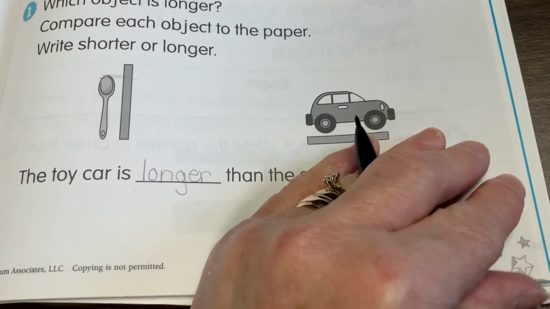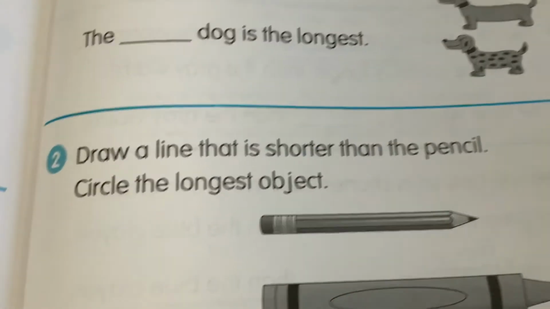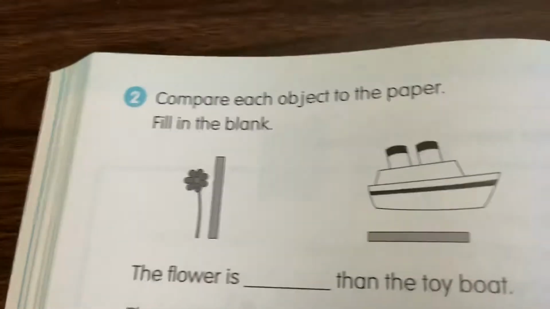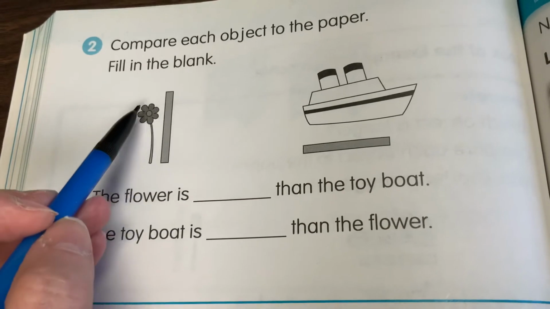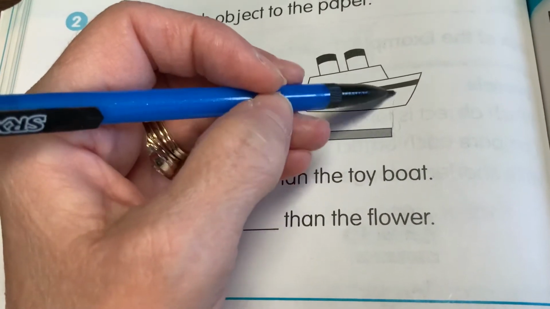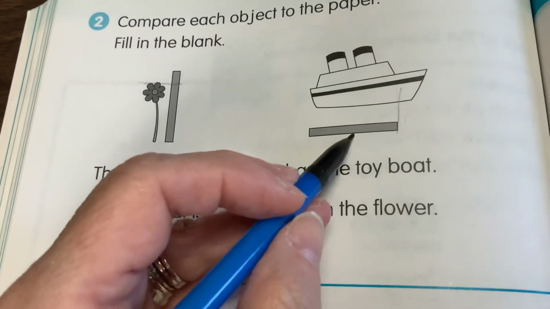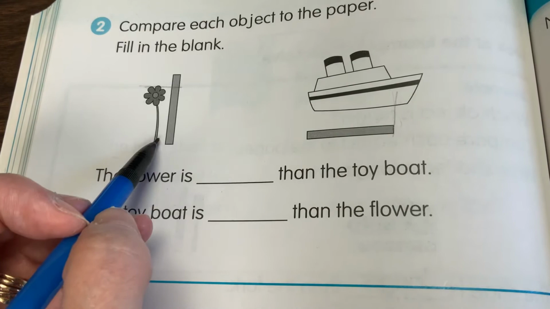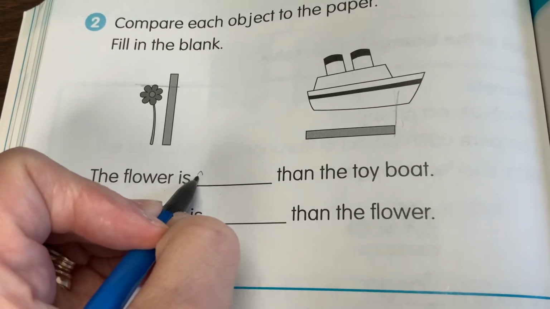Okay, then turn the page. Okay, compare each object to the paper, fill in the blank. Look here, the flower is shorter than the paper, the boat is longer than the paper. So the flower is what to the boat? If the flower is shorter than the paper and the boat is longer, the flower is shorter than the boat.